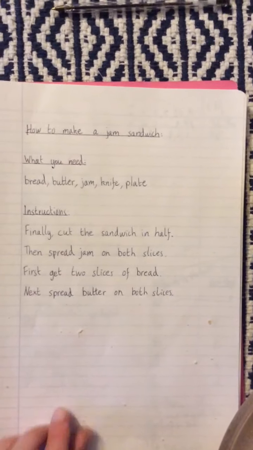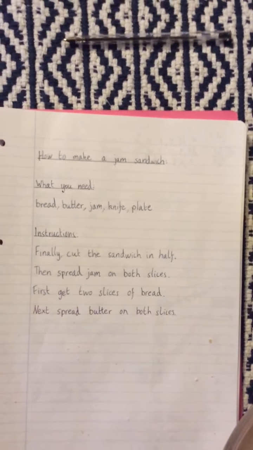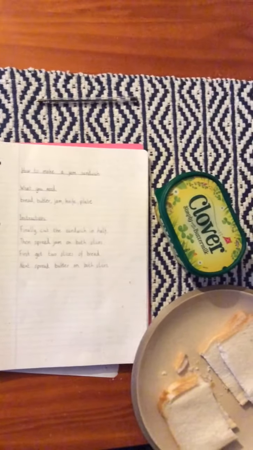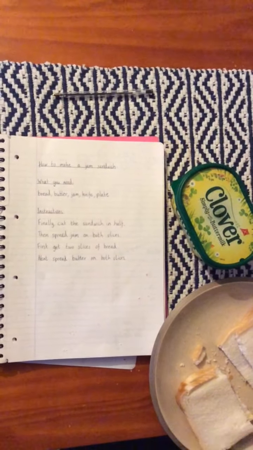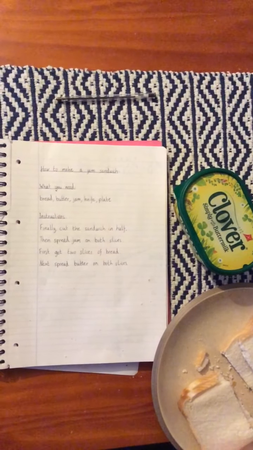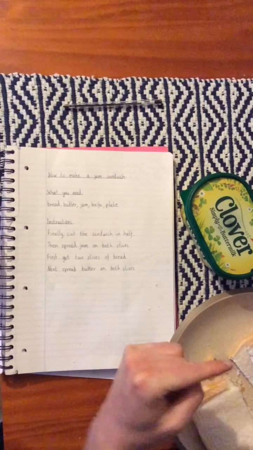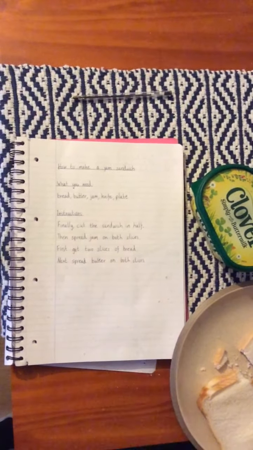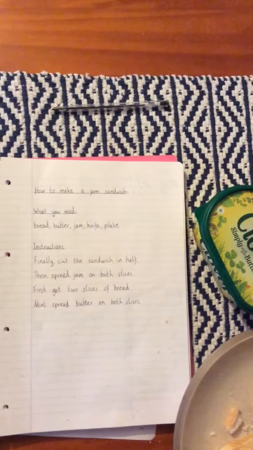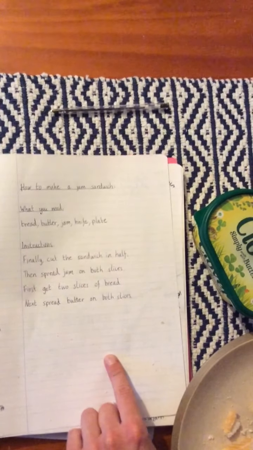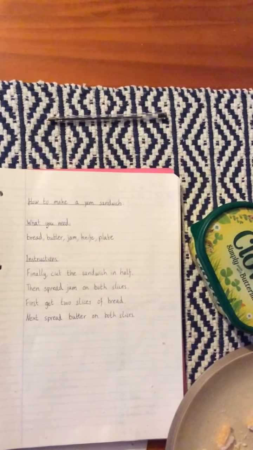Right, what I want you guys to do today is, I obviously can't write instructions on how to make a jam sandwich. You guys are going to do it for me. You're going to write instructions on how to make a jam sandwich. And in your head, throughout this, you're going to think of a younger child. How can I make it really clear to them so that they can make a jam sandwich? And the best way to check, once you're finished, is to go back over it and follow your own instructions. If at the end you have yourself a jam sandwich, you will know that your instructions are good.